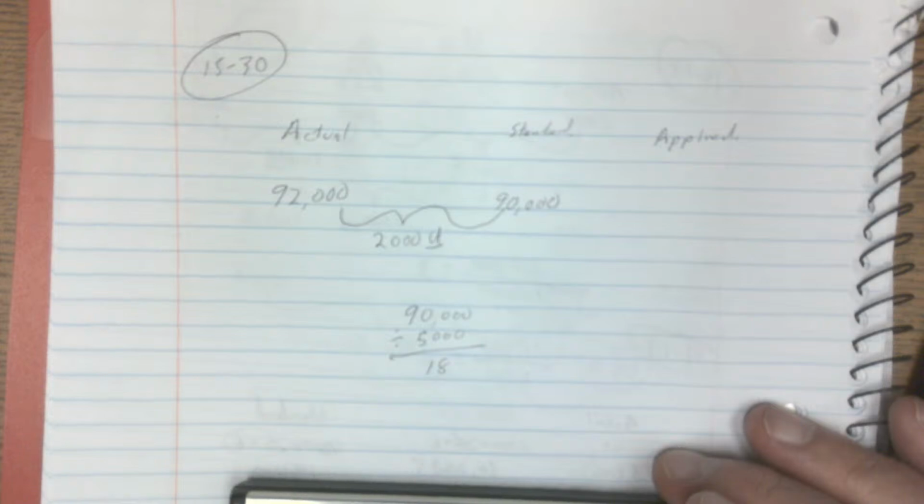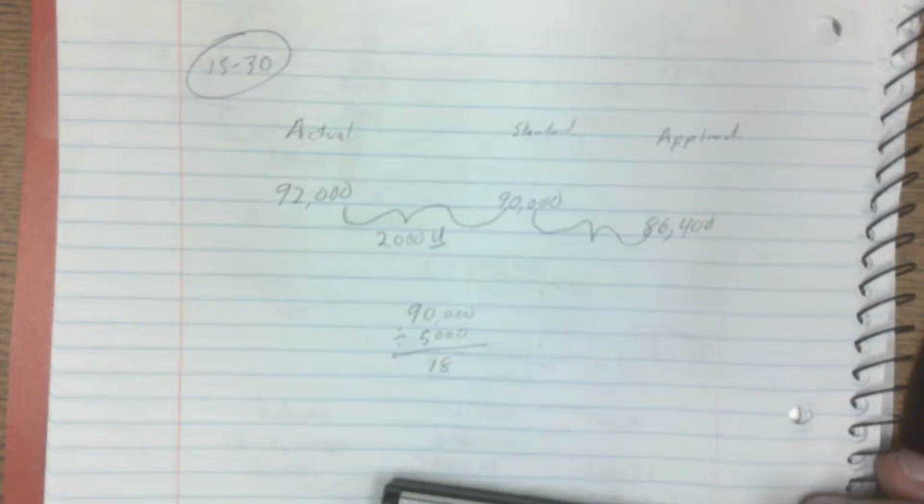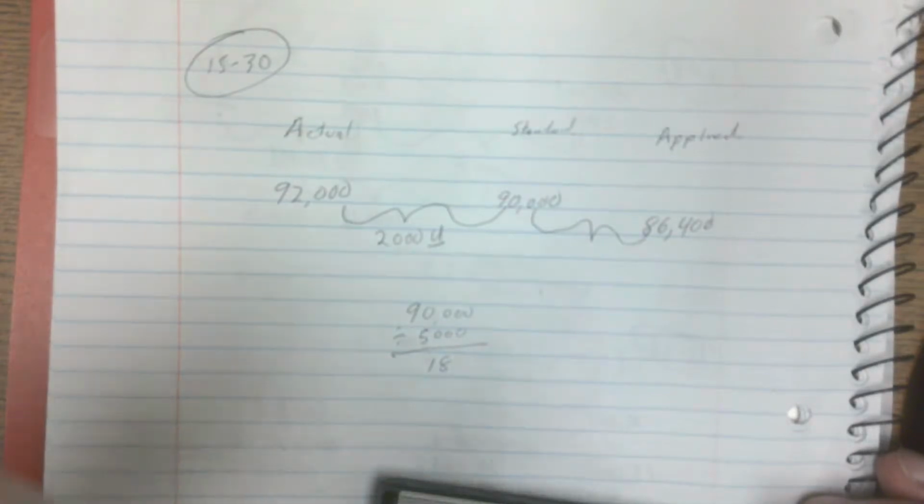We actually made 4,800, so that gives us 86,400 here. So our difference here, this is our volume variance, is 3,600.